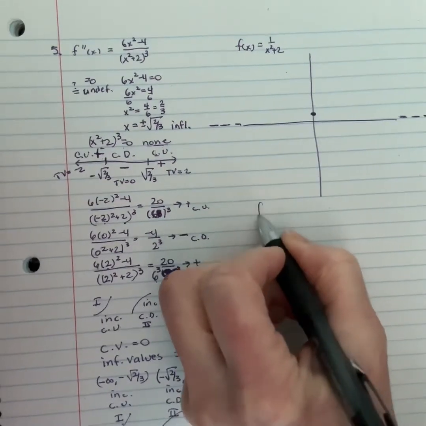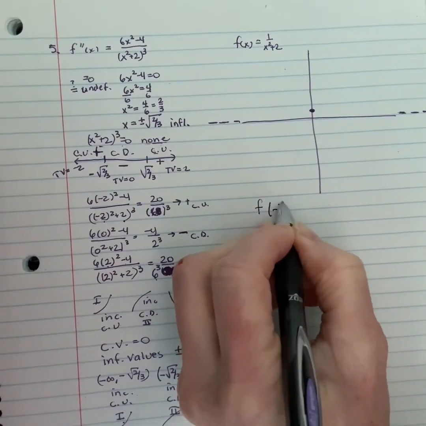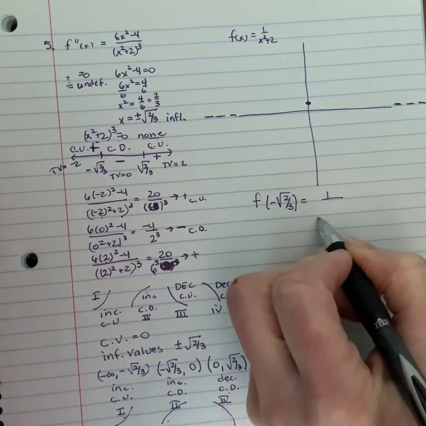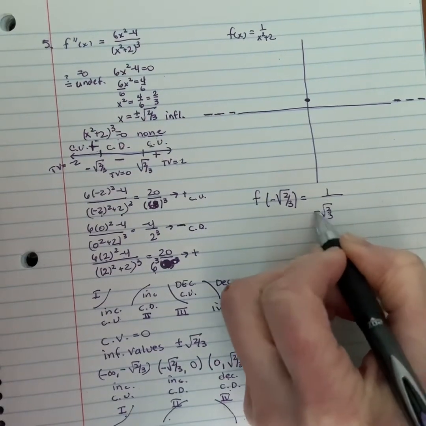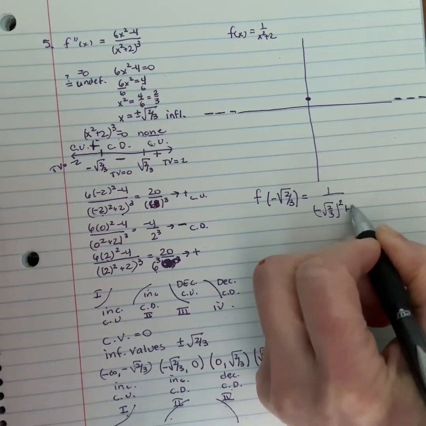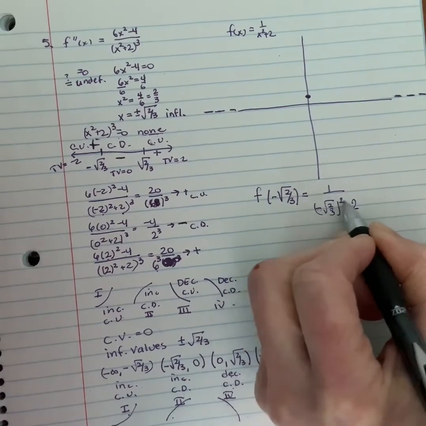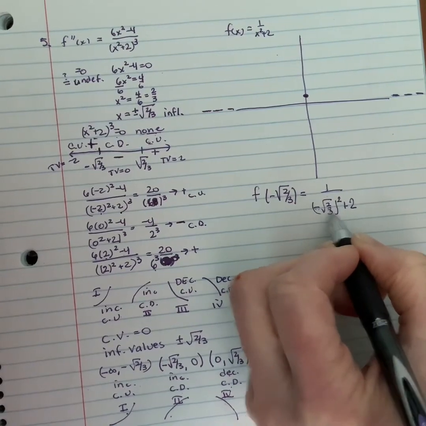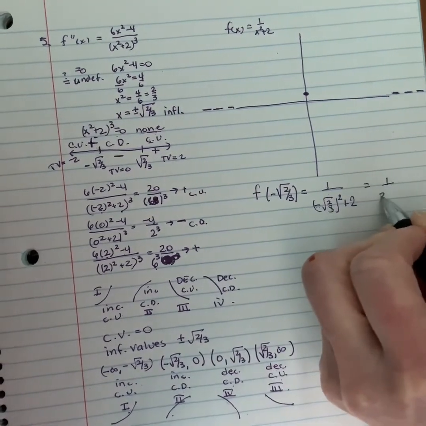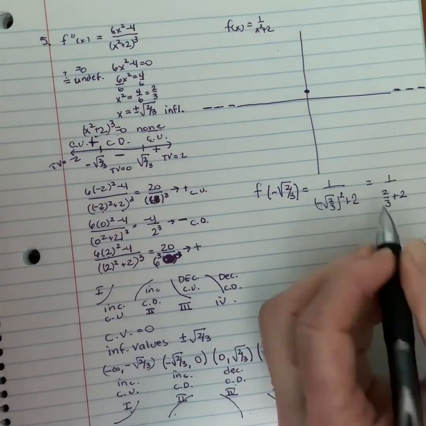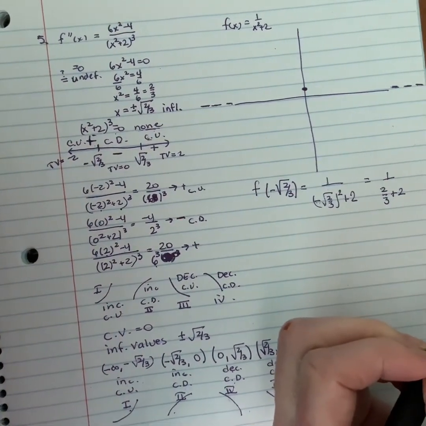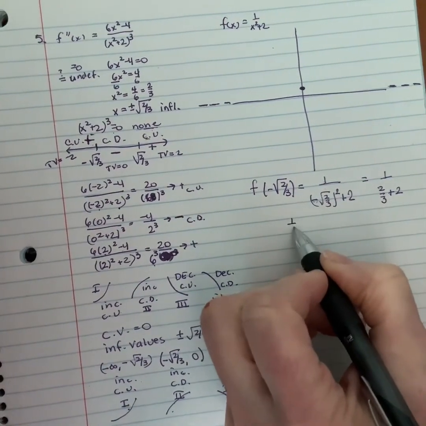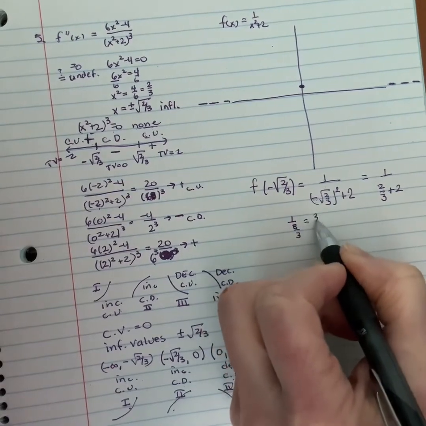Okay, so f of minus the square root of 2/3 is going to be 1 over minus the square root of 2/3 squared plus 2. Well, the minus squared is plus, the square root of 2/3 squared is 2/3. So I've got 1 over 2/3 plus 2. So there's your fraction work for the day. 2/3 plus 2 is 8/3. So we've got 1 over 8/3, which is 3/8.